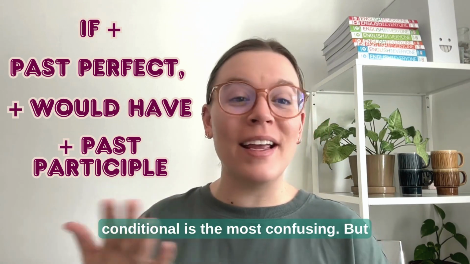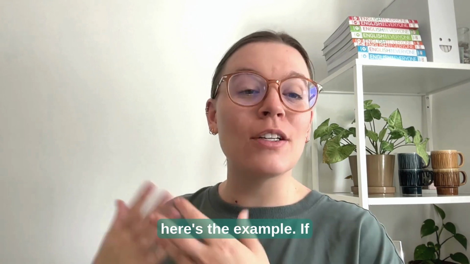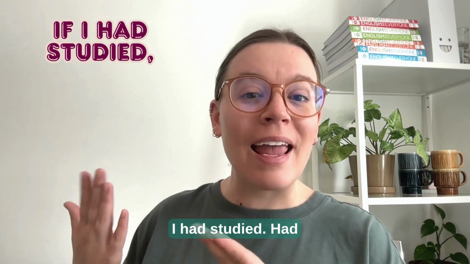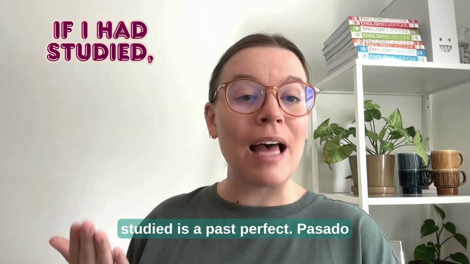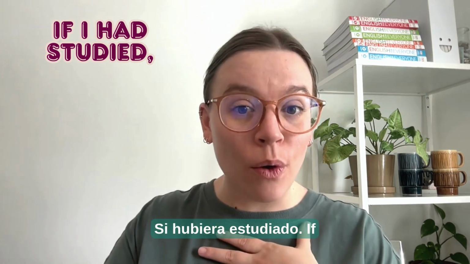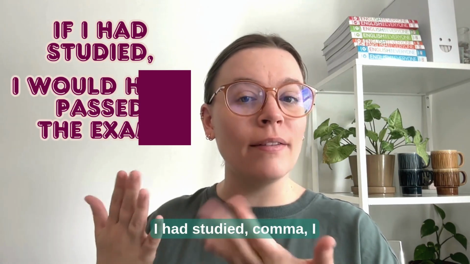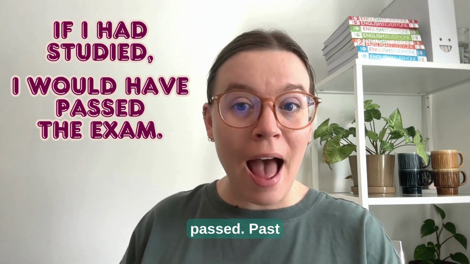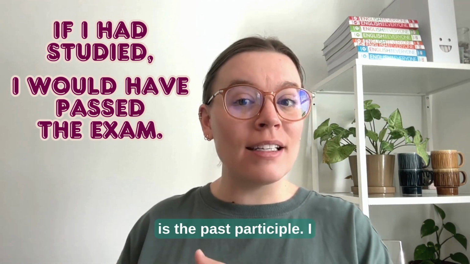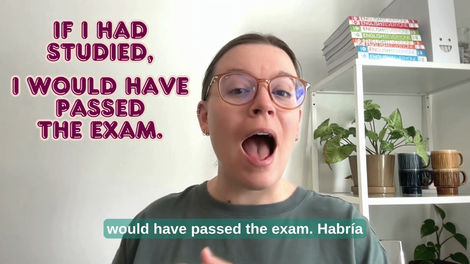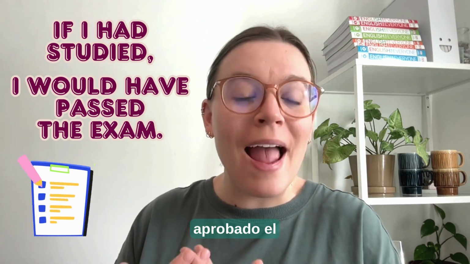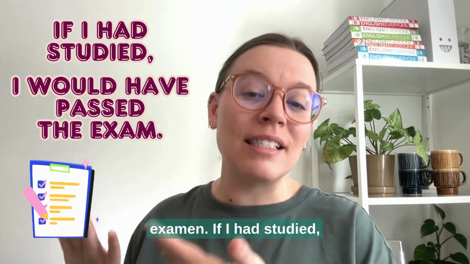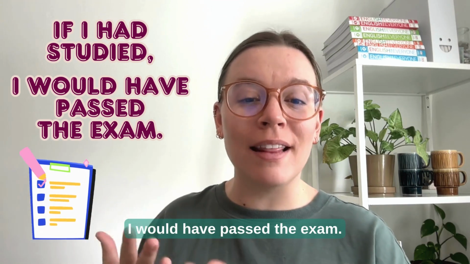Wait, this conditional is the most confusing. But here's the example. If I had studied is a past perfect, pasado perfecto. If I had studied, si hubiera estudiado. If I had studied, comma, I would have passed. Passed is the past participle. I would have passed the exam. Habría aprobado el examen. If I had studied, I would have passed the exam.